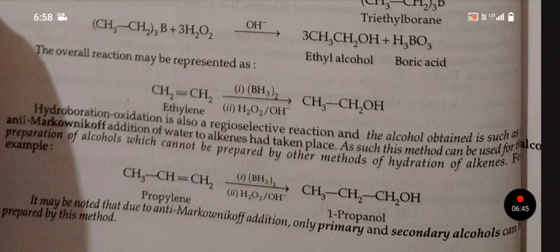For example, propylene in the presence of BH3 and H2O2 with OH- will give 1-propanol. It may be noted that due to anti-Markovnikov addition, only primary and secondary alcohols can be prepared by this method.